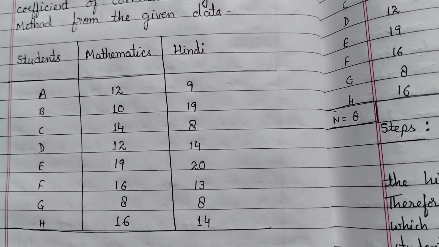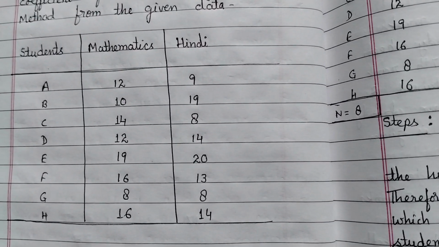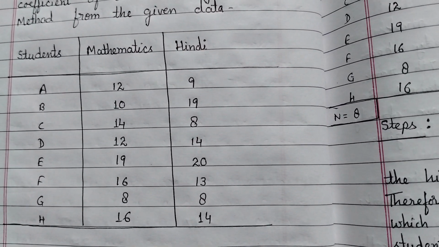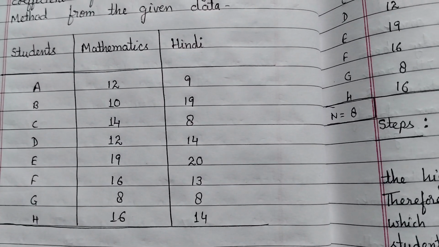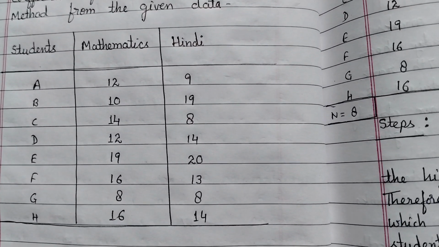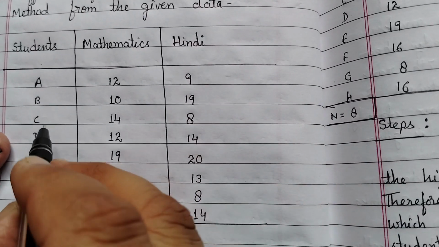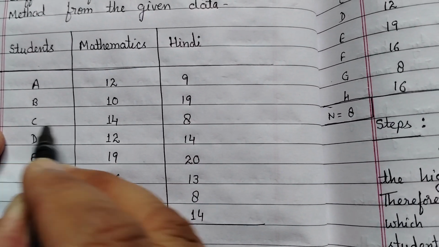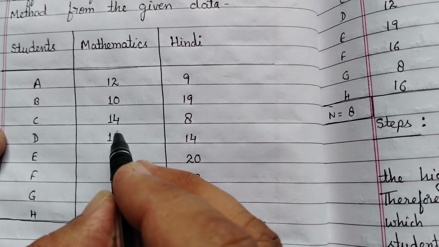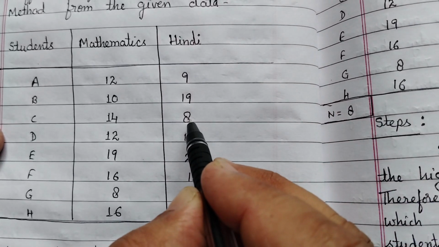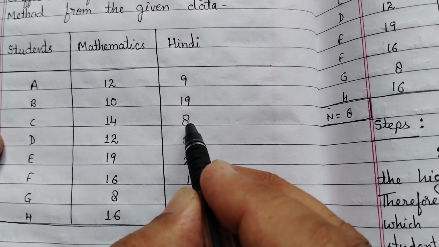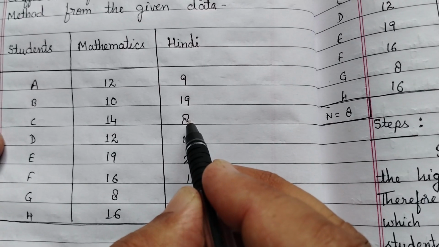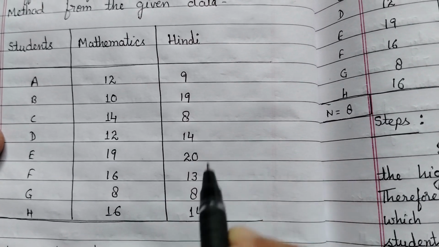So somewhere in the data it is observed that one student is good in mathematics, but bad in Hindi also. So let us take or see the example. Student C has scored 14 marks, that is good in mathematics, but at the same time he has scored 8 in Hindi, and he is not good in Hindi, and that's why a lower positive correlation is observed.